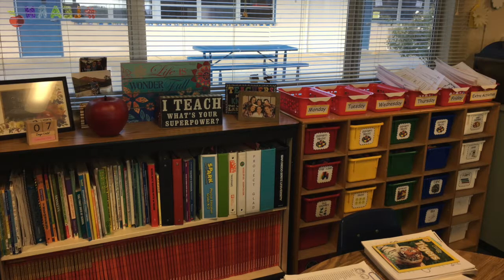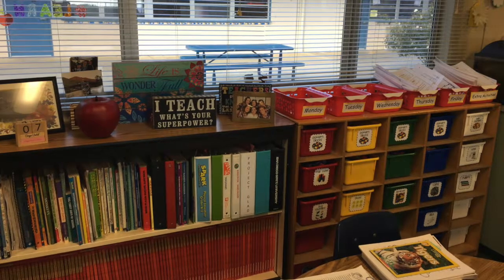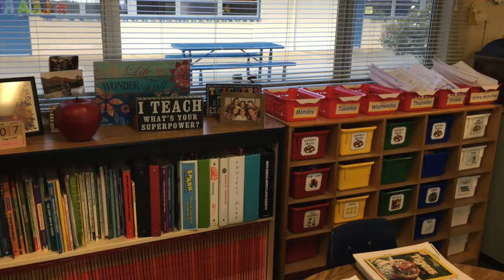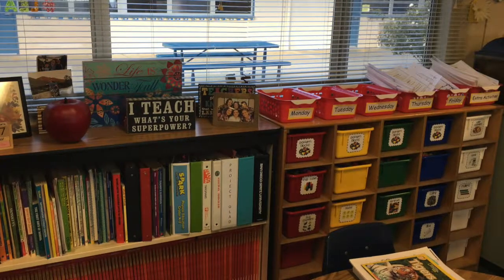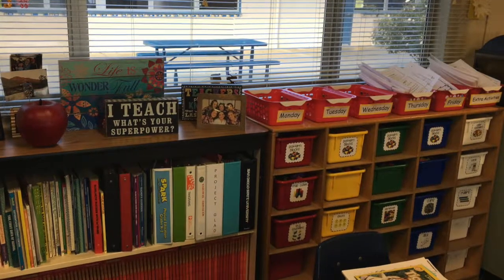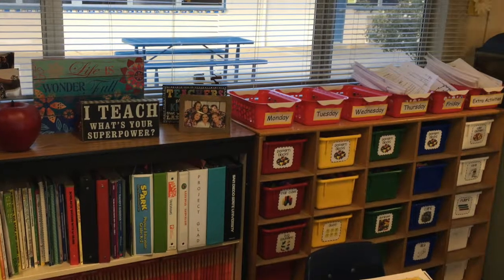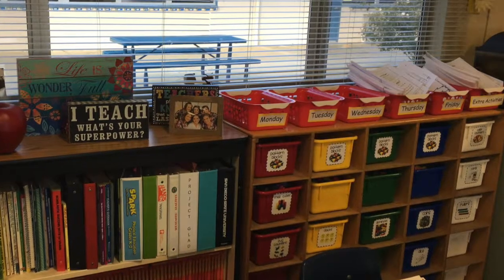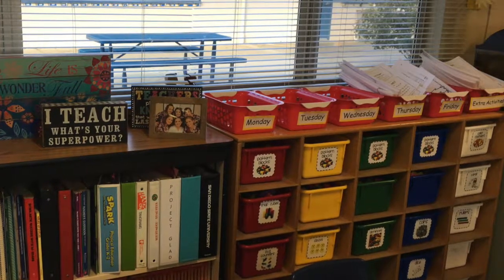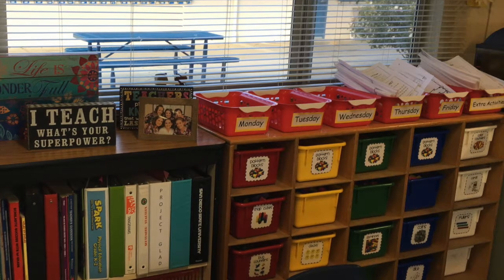This is where I store a lot of my resource books, and in those bins that are marked the days of the week, that's where I keep a lot of the activities I have planned for my students. It helps keep me organized so I know what I'm doing each day, and if I don't finish something one day, I can move it over to the next day to make sure that I know exactly where it is. And below are the manipulative bins that I use for math and other areas, or for free play, exploration.